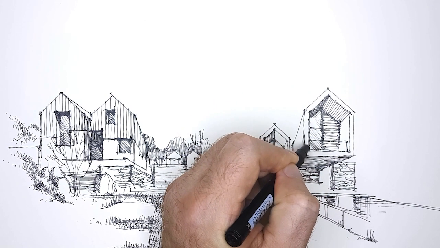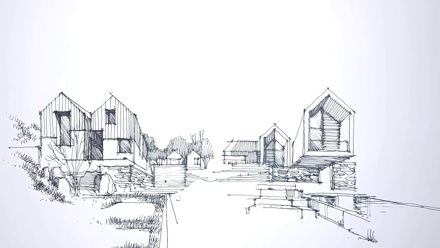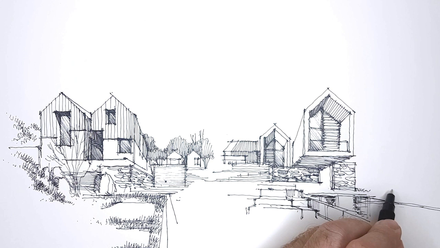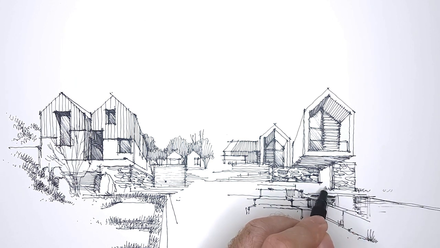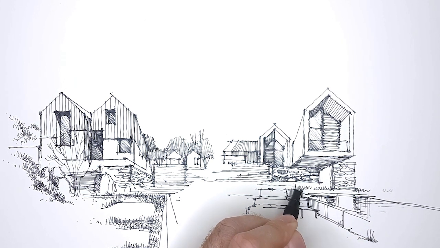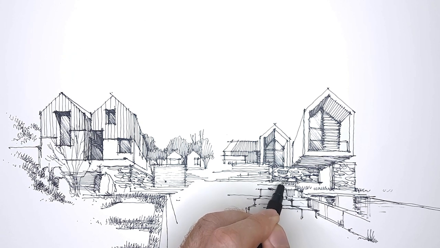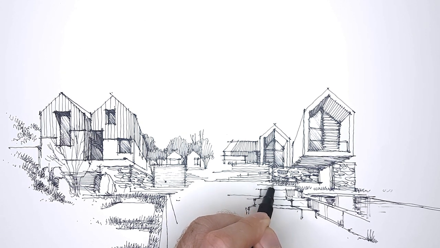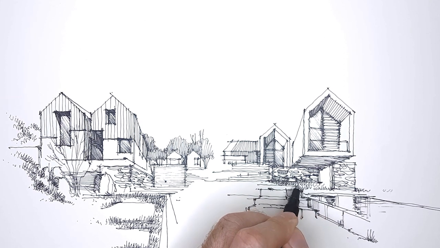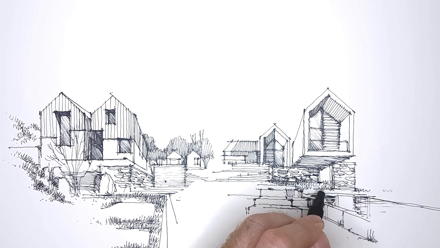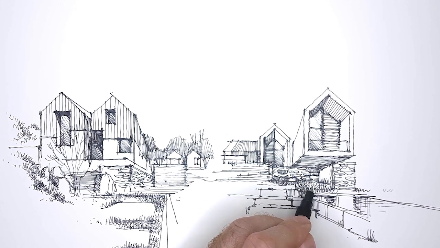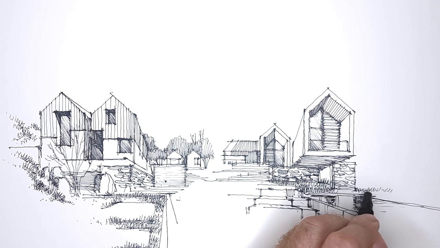Okay, I can add some grasses also here. I'm starting with a horizontal layer, and I can repeat it a little bit up and down as I'm at different sizes. Some parts could be darker, some parts could be lighter. Just repeat the layers above each other.